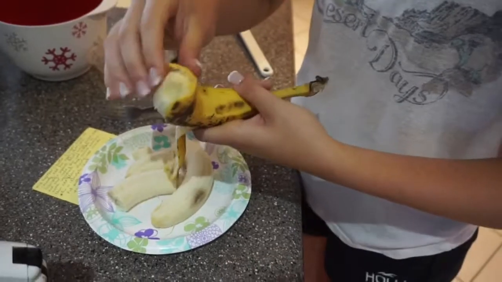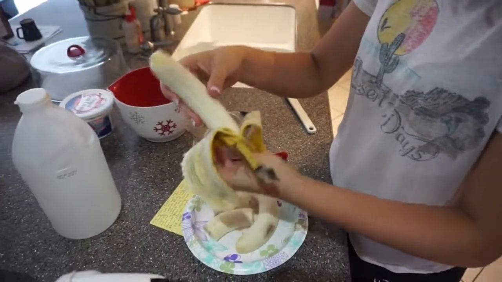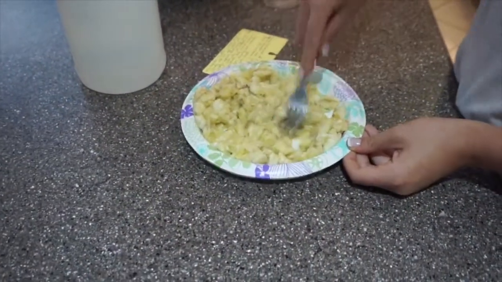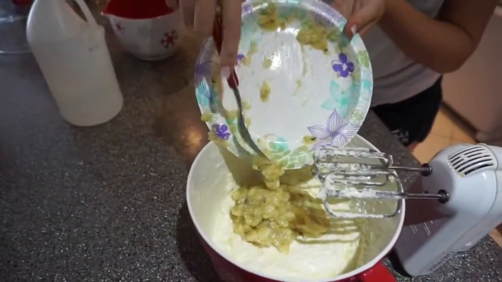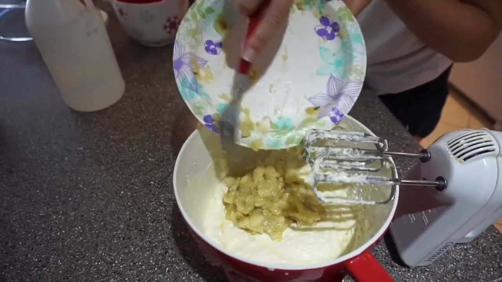Now it is time to peel and mash the bananas. The mashing of the banana is a physical change since the chemical makeup still remains the same. Once mashed, the bananas are added, and the combination is mixed once again.